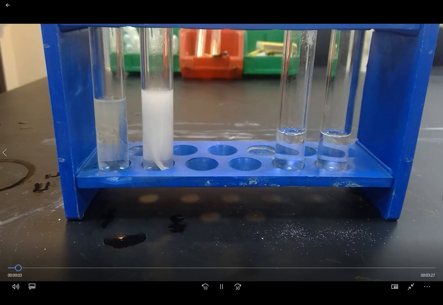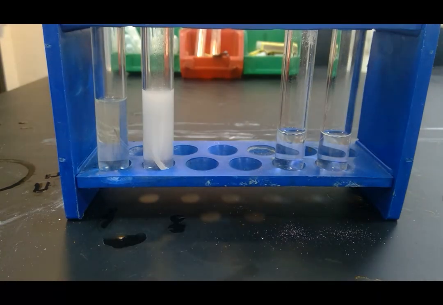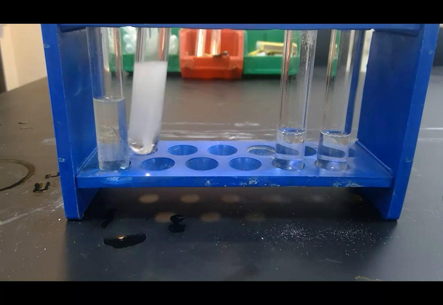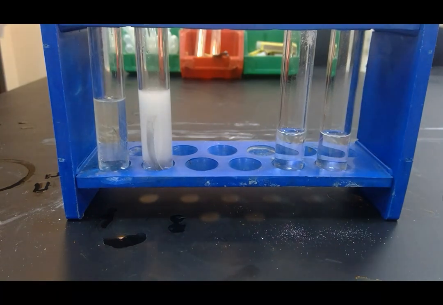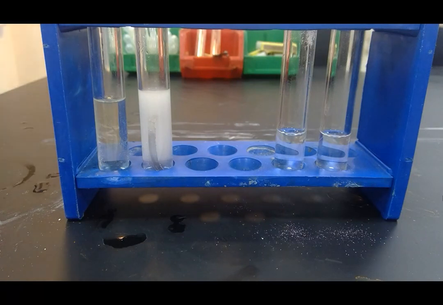Okay, the reaction of the magnesium with the hydrochloric acid is now finished. So you can see that there is no more magnesium in the tube which contained the hydrochloric acid, whereas the one in the ethanoic acid still has quite a large piece of magnesium there. So this shows that our hydrochloric acid was the stronger acid, and it has therefore reacted with the magnesium more quickly.